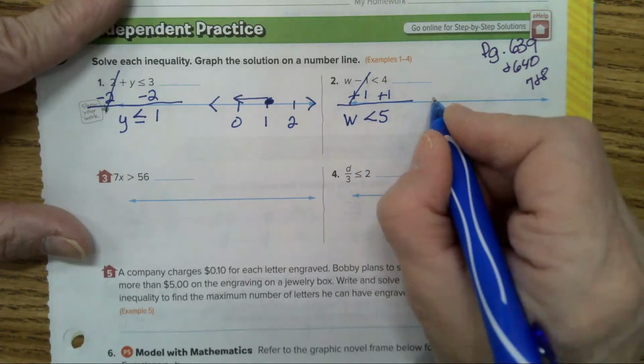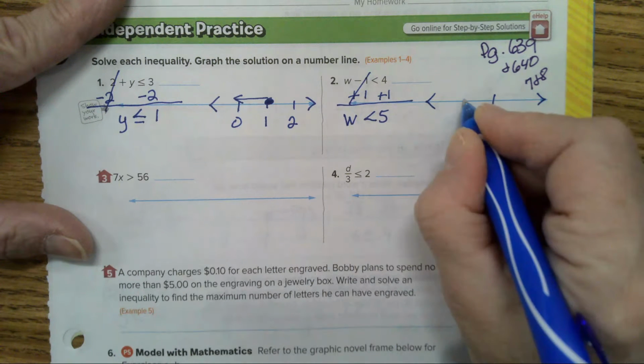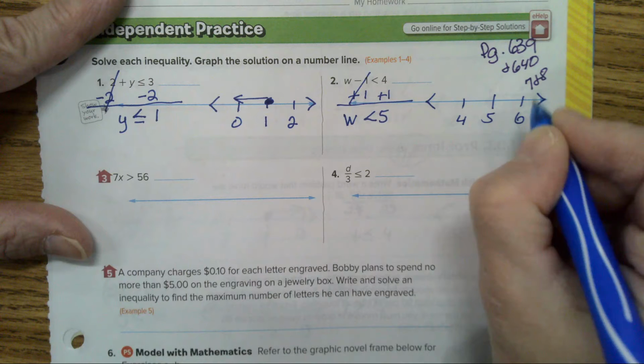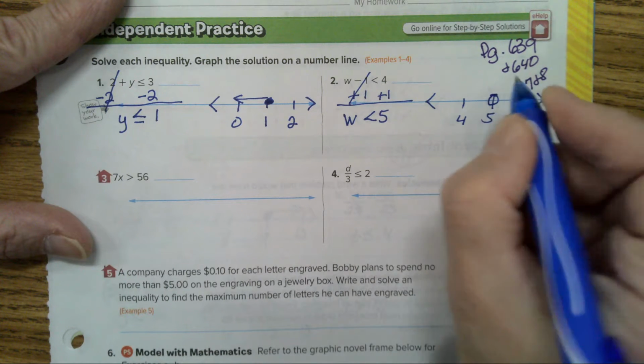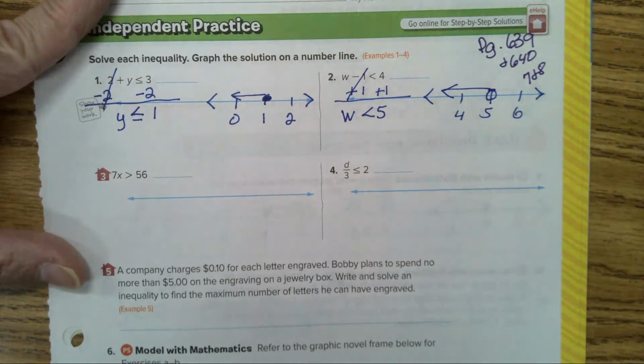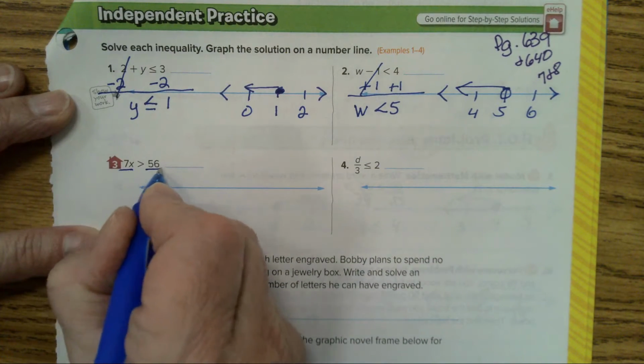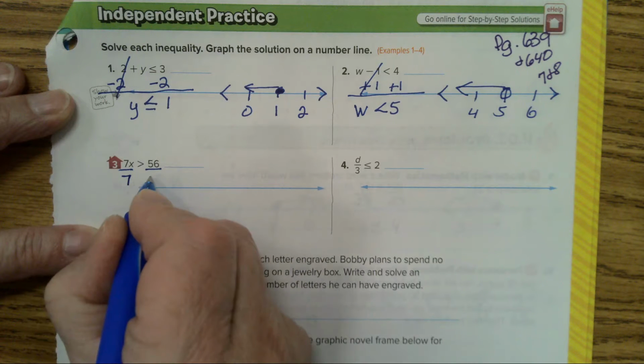Here we go. I put a 4, 5, 6. It can't be 5, but smaller than 5. Open circle going to the left. Any questions?